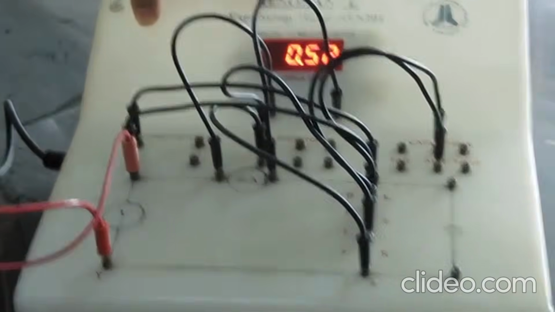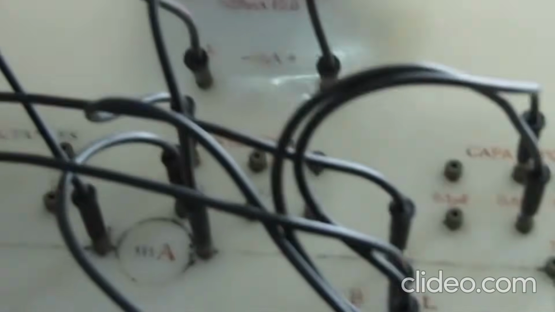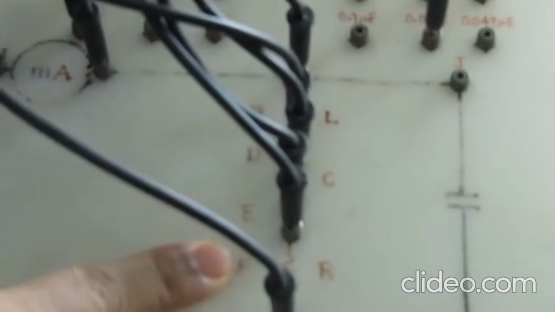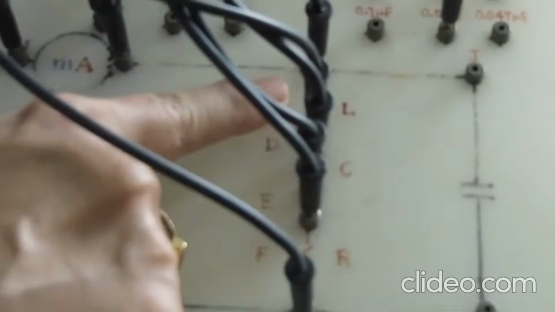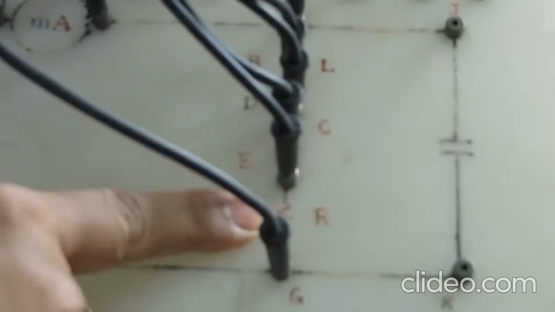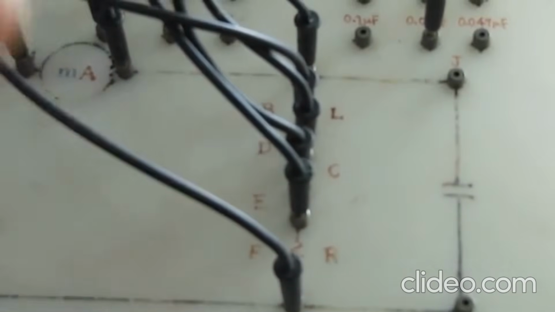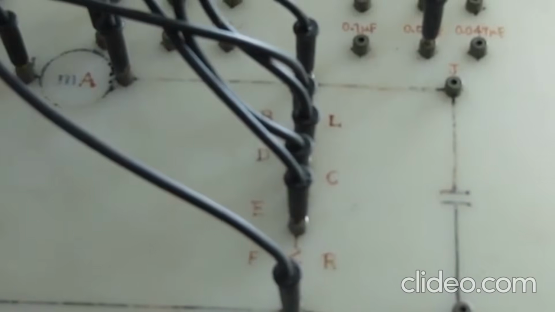There are three components, as I told you before. The first one is the inductor, this is your capacitor, and then you have a resistor. All three of them are in series with each other. This is the electrical circuit that you have to make.